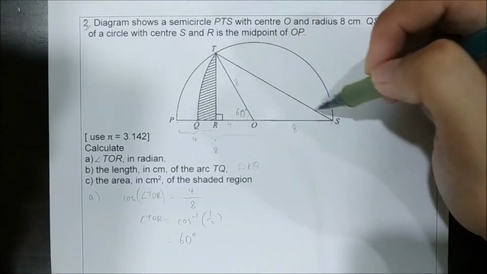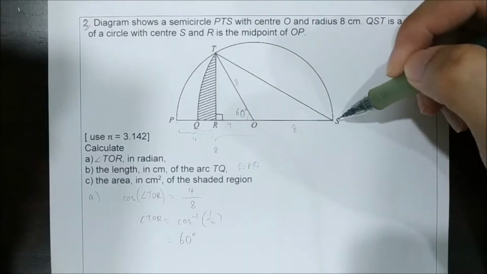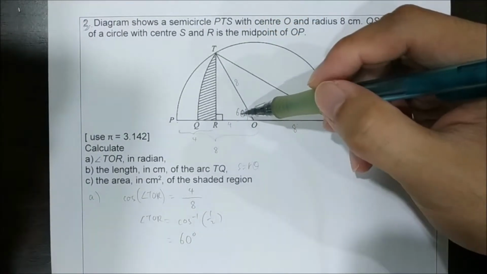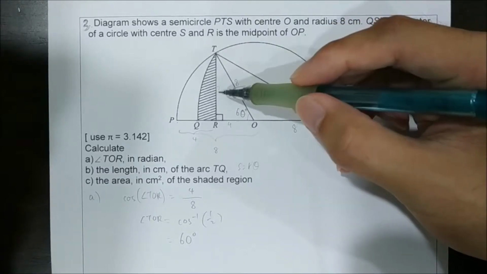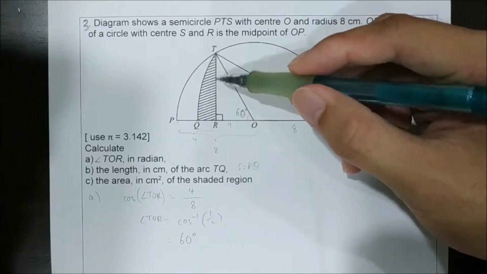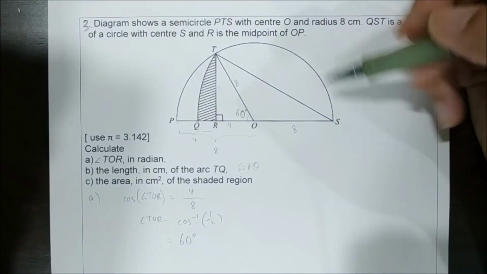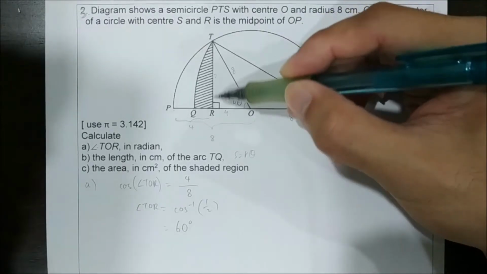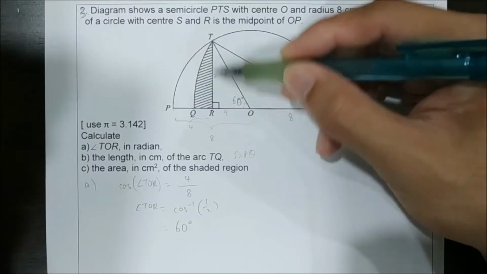How about this length? Since TRS is also a right angle triangle, and since we know this angle, we can find this side. And if we can find this side, we can use Pythagoras theorem to find TS. Okay, let's try it this way. So first, from this triangle, we can use the Pythagoras theorem to find this side.